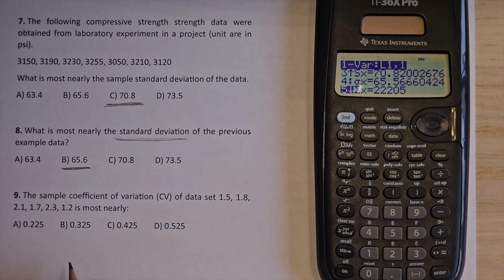As you can find in the FE handbook, in page, if I am not mistaken, page 63, the coefficient of variation is defined.